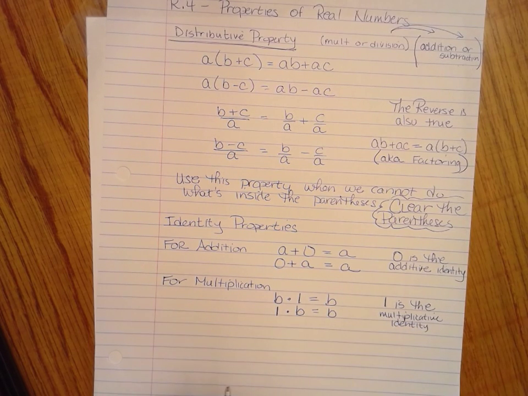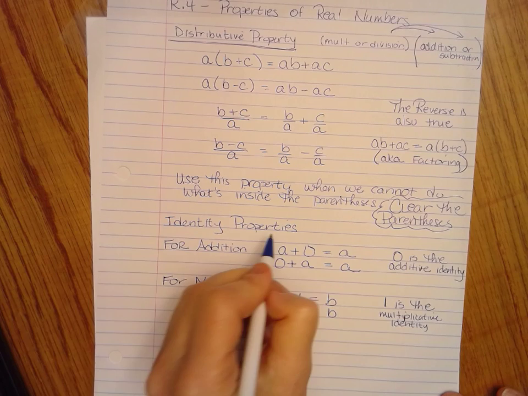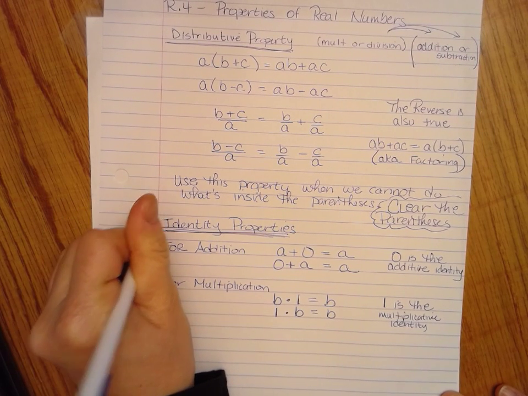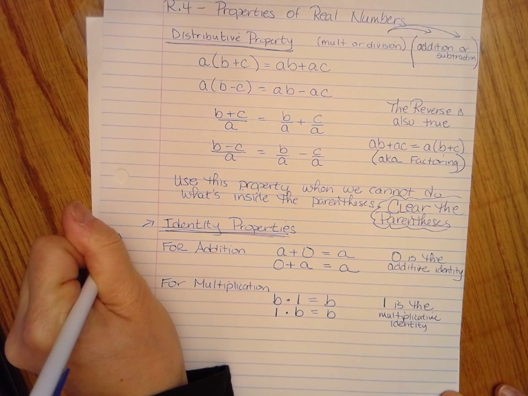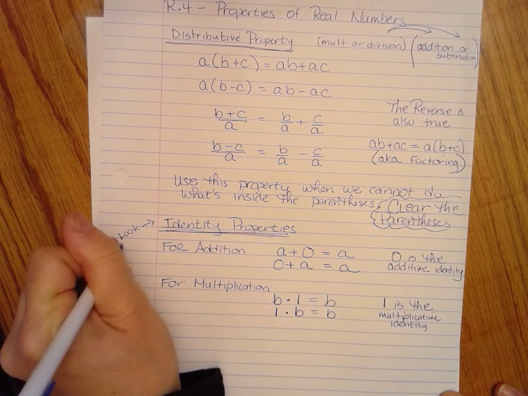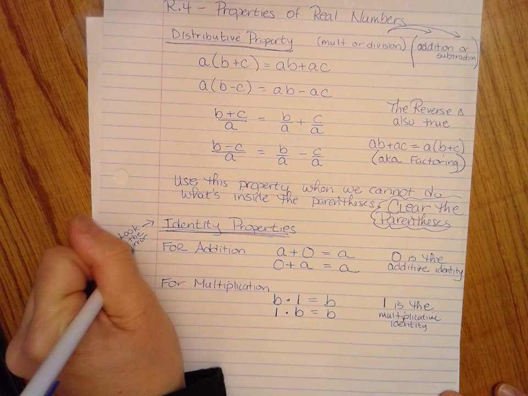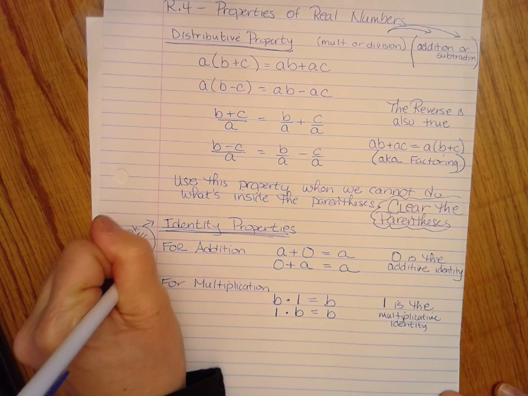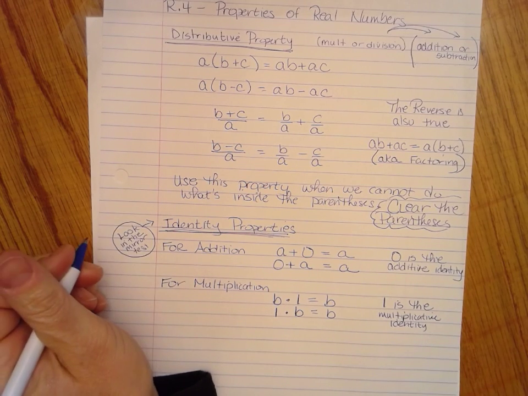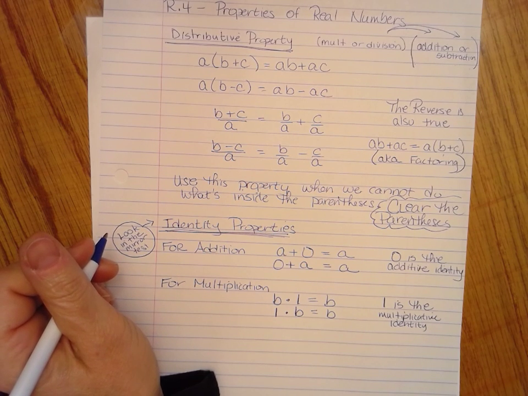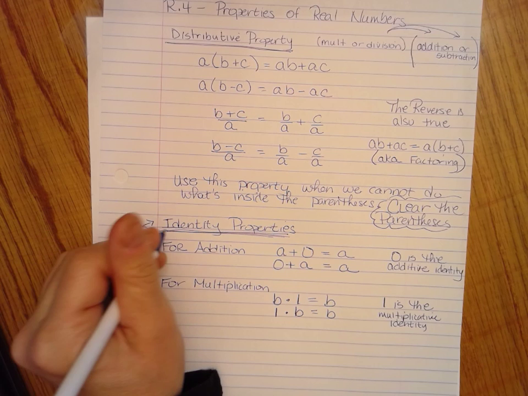So look in the mirror. An identity is like a mirror: if you look in the mirror, you get back the same image. Look in the mirror test. You get back the same thing. So those are the identity properties.